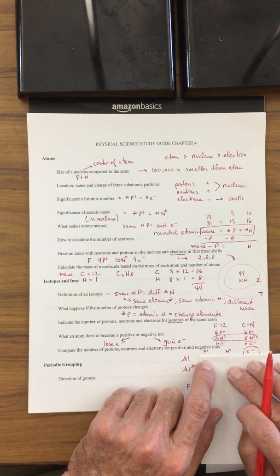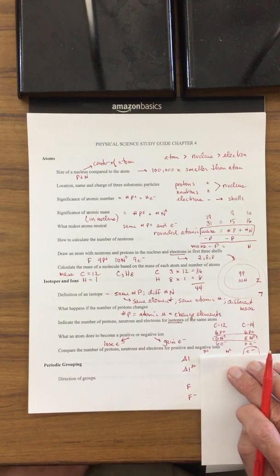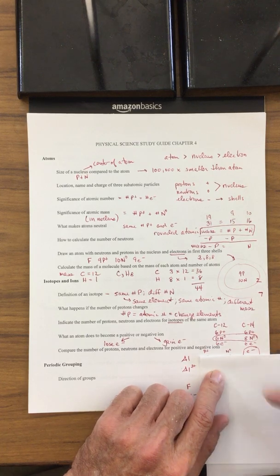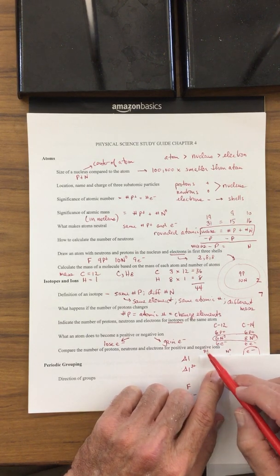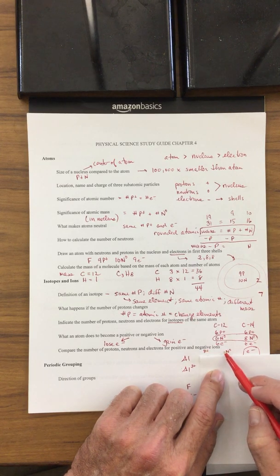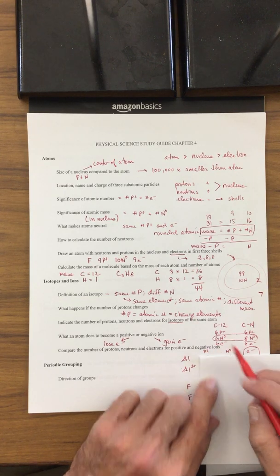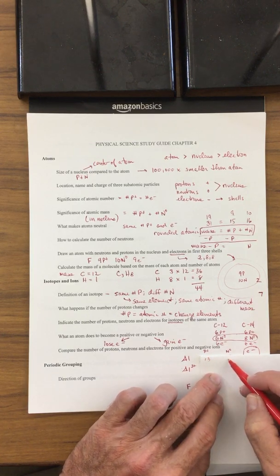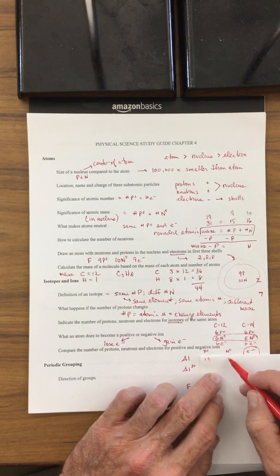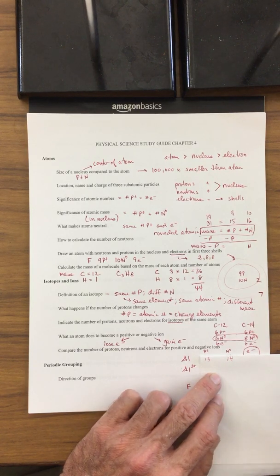The mass is 26.982, which rounds to 27. So if this is 13 and we have a mass of 27, and the protons and the neutrons add together to make the mass, we have a 13 here, and what here is going to add to a 27? It's going to be 14.